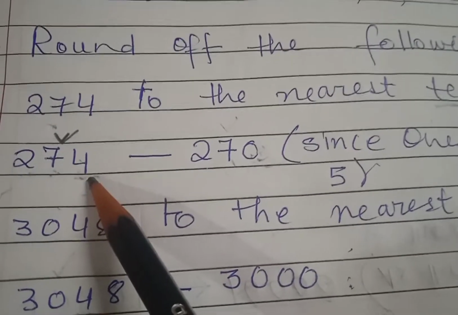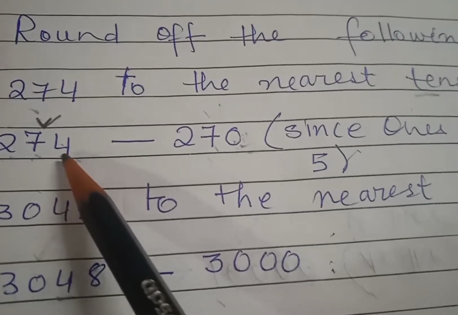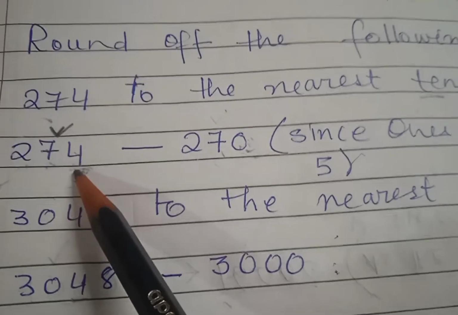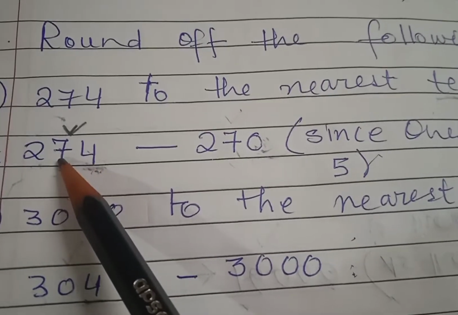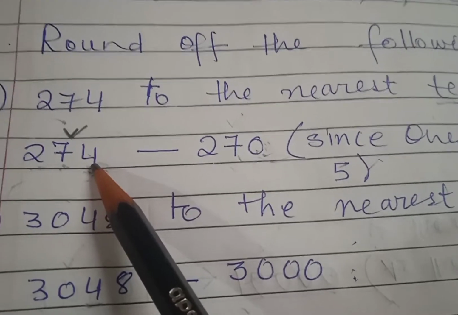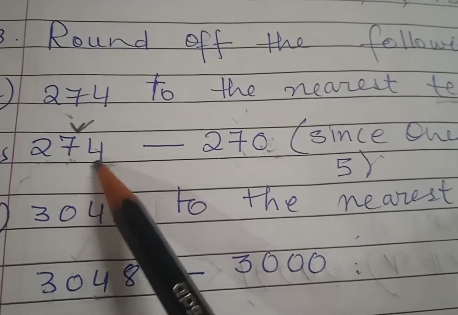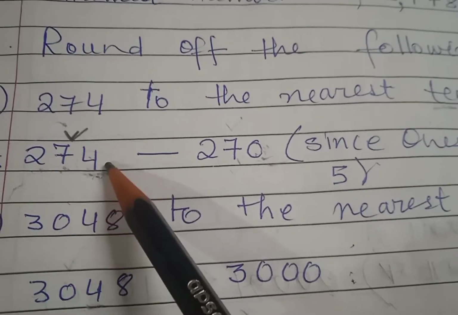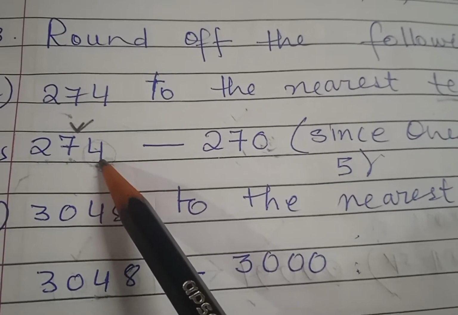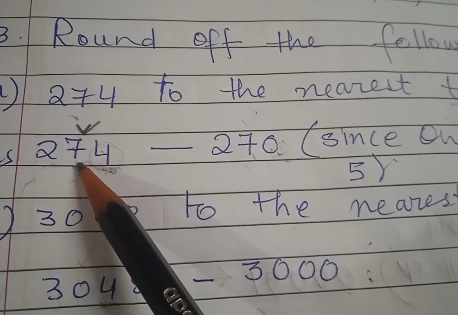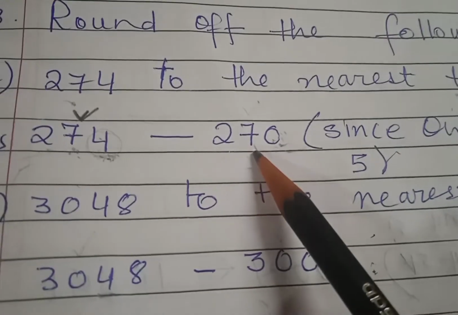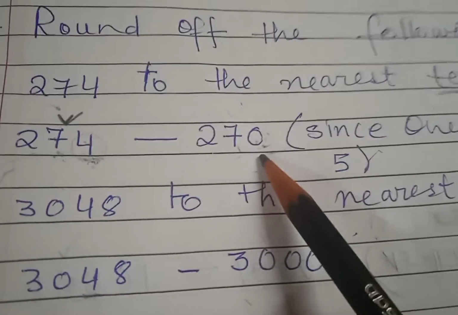Before becoming 0, we have to see if the digit in the ones place is 5 or more than 5. If it is 5 or more than 5, then 1 will be added to the tens place, and then the ones digit will disappear to become 0. Now let's see here. How much do we have in the ones place? It's 4, which is less than 5. So there is no addition to the tens place. So the tens place remains 7. So we are left with 27. Only the ones place becomes 0.